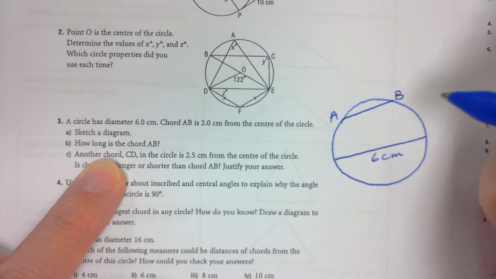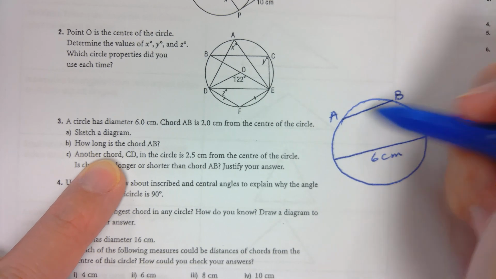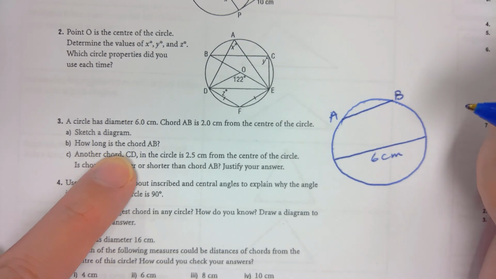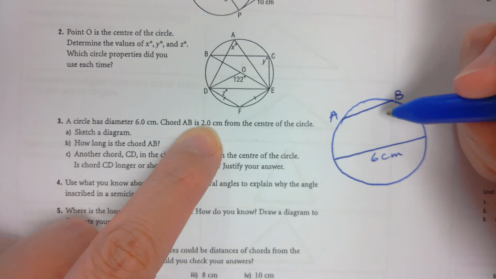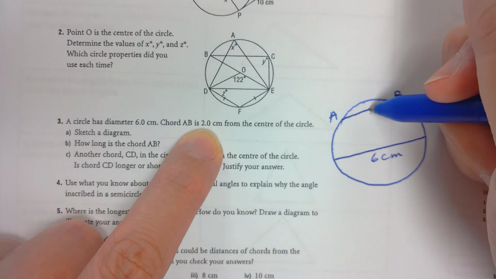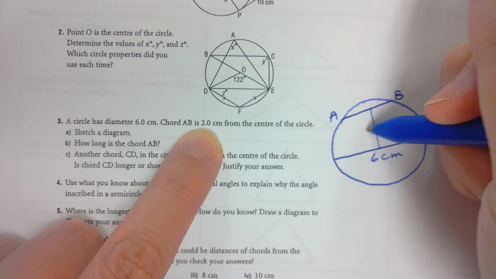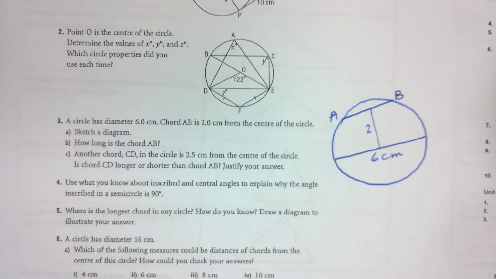Remember, that's why you need to know the terms. You need to know what a chord is. So that's the chord, and the chord is 2 centimeters from the center.